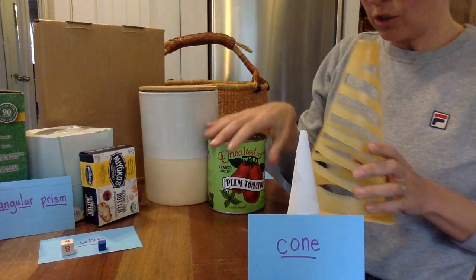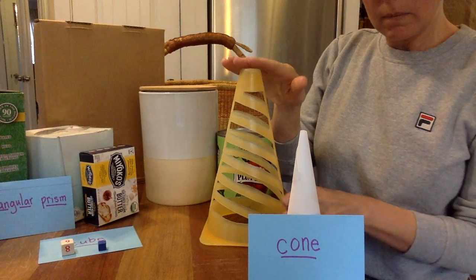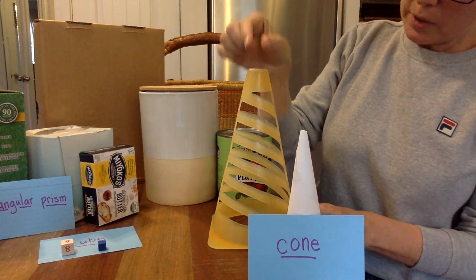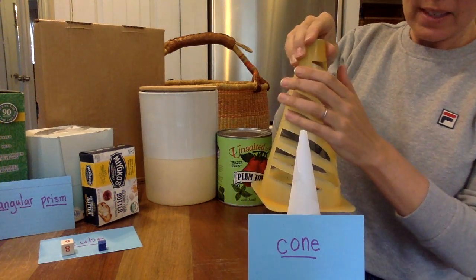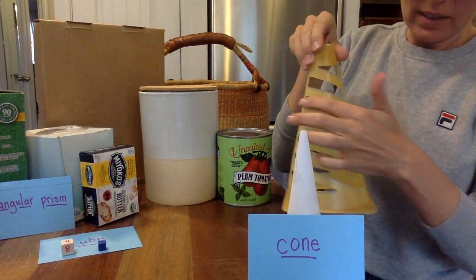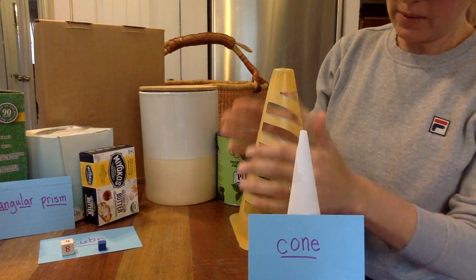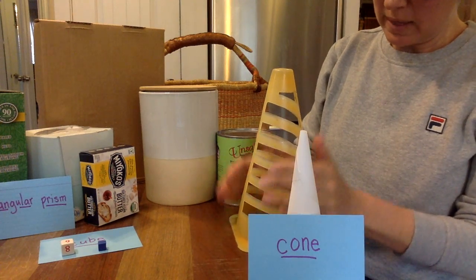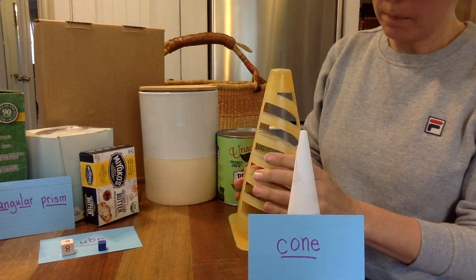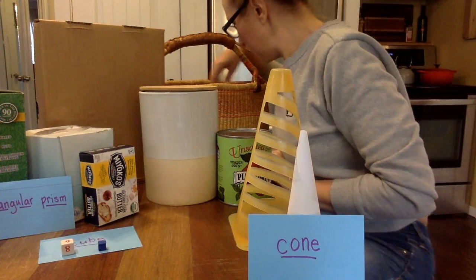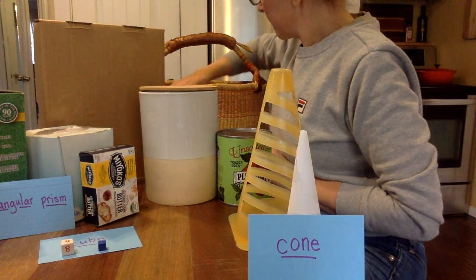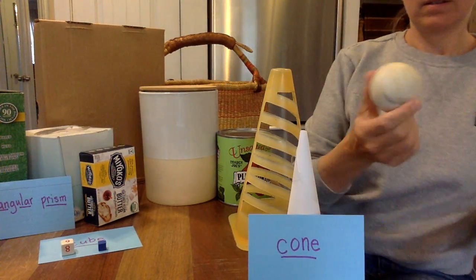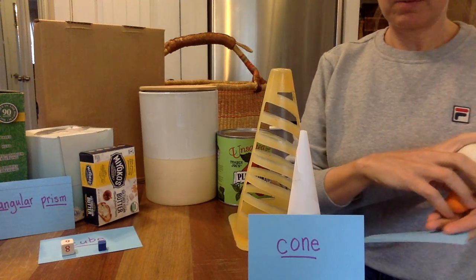Here's another cone-ish shaped item. It's not a perfect cone because it doesn't come all the way up, and this face has these holes in it, right? And this isn't a perfect cone either. None of these are perfect, but they come close to that shape. Okay, so here's another cone. We've used this word before.